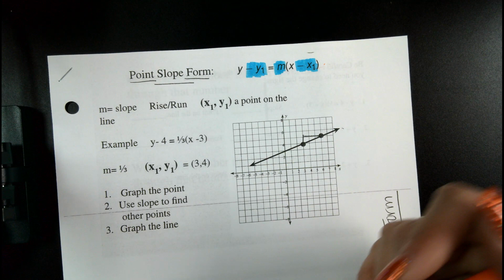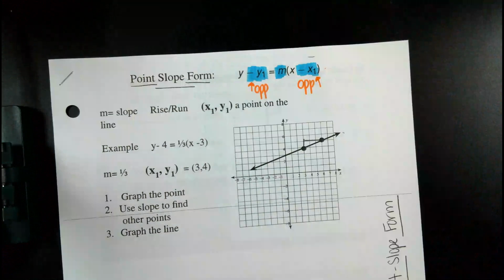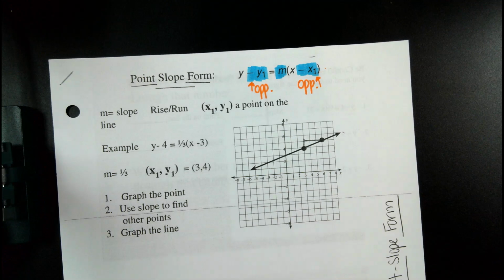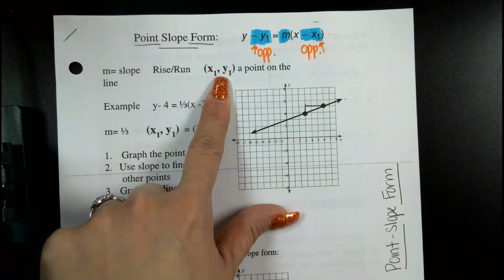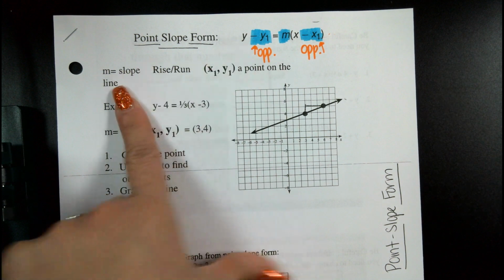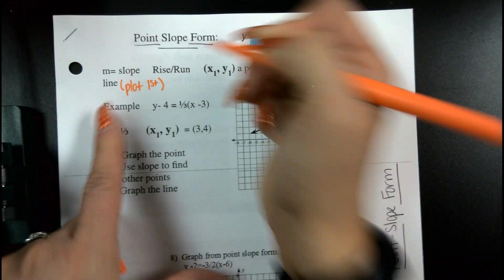And it's the same thing with the Y. So you might want to put OPP for opposite. Whatever the numbers are, you're going to make them their opposite, and that's going to become your pair. And it's going to be the point that we plot first. It's going to be the point on the line.